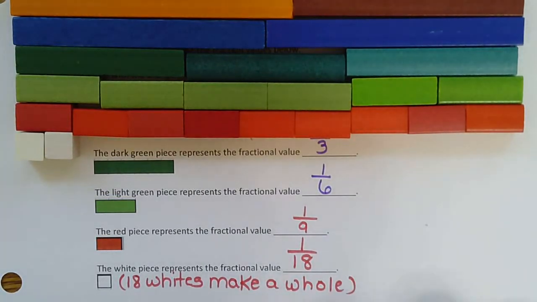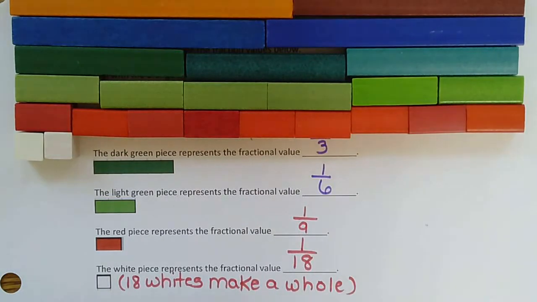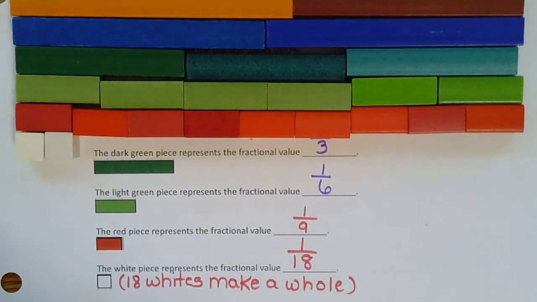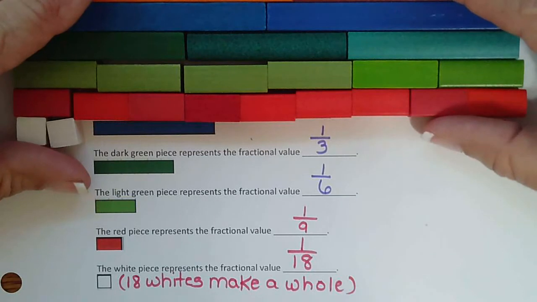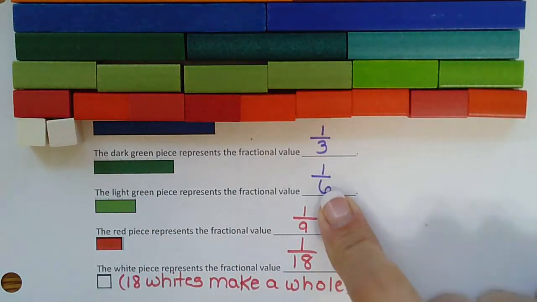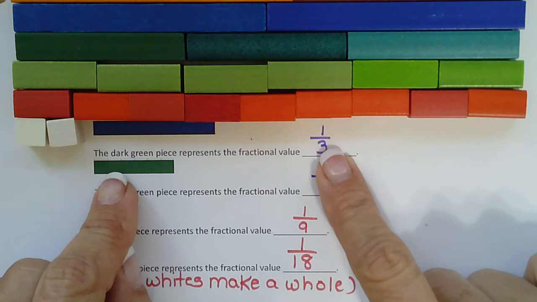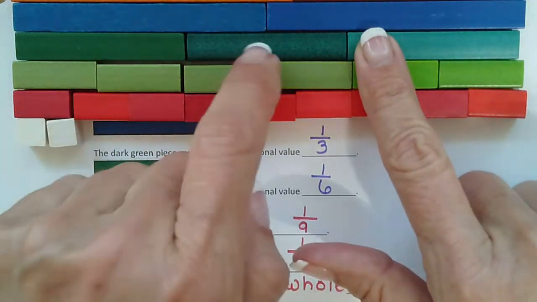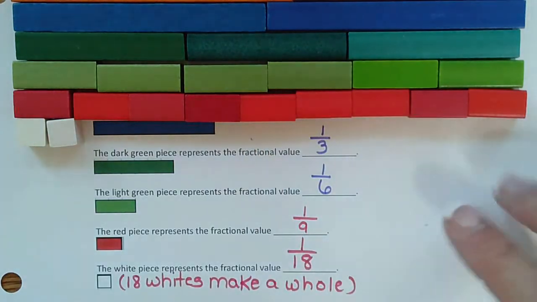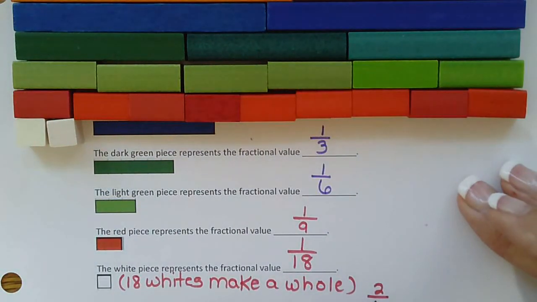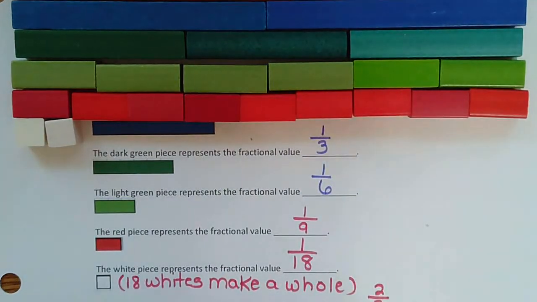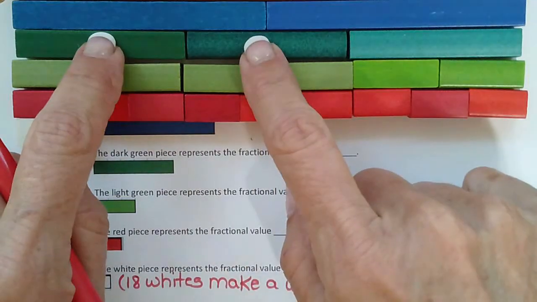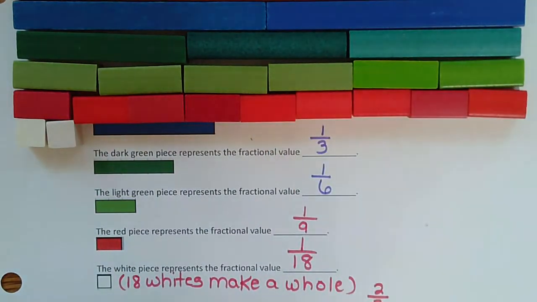Okay, 2 dark green pieces represent what fraction? Well, we said 1 dark green piece. Let's move this up. So right here we said 1 dark green piece is 1/3. So that means 1/3 plus 1/3 would be 2/3 of the whole. And you can see that in the picture, 1, 2, 3. So 2 dark green pieces would be 2 out of the 3 pieces it makes to make a whole.